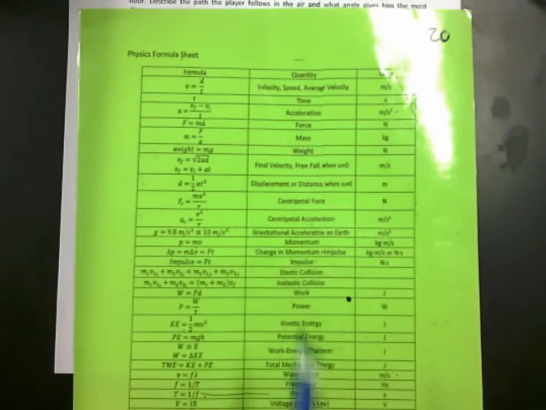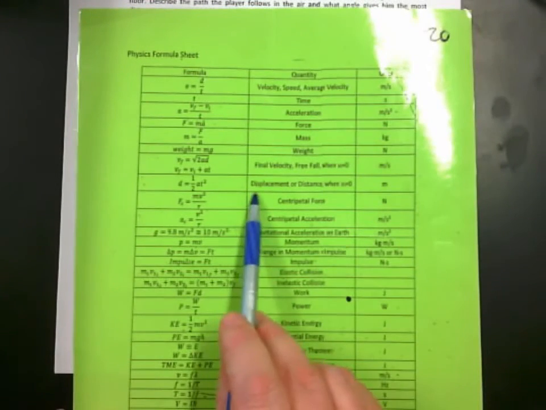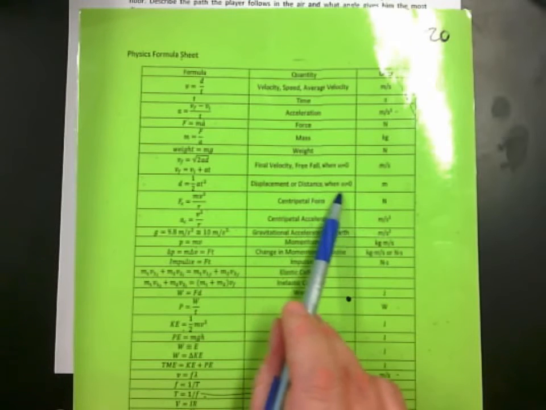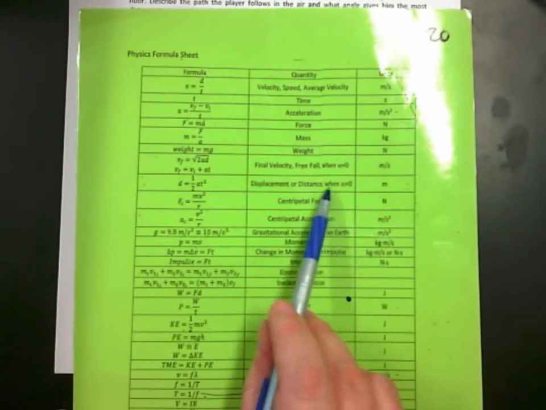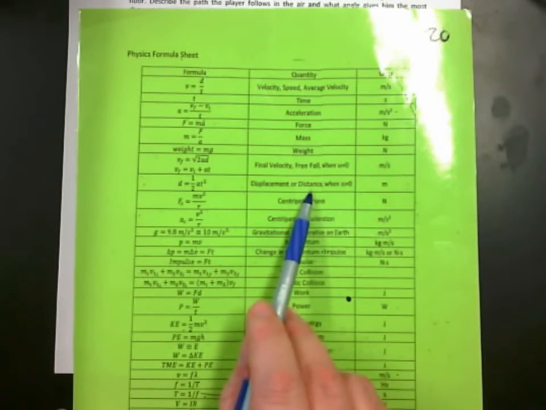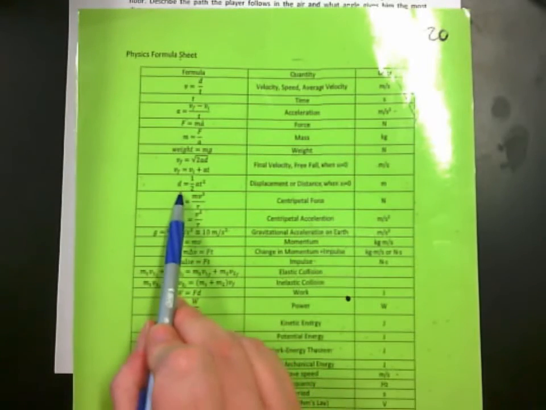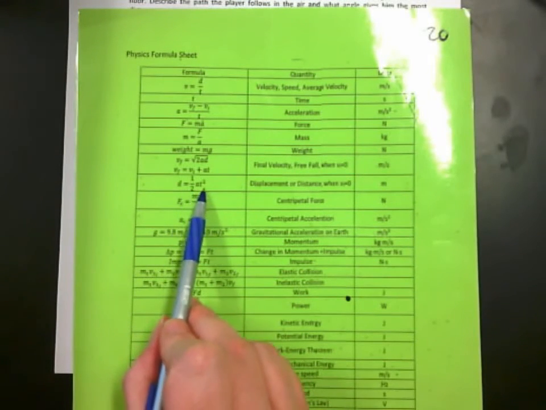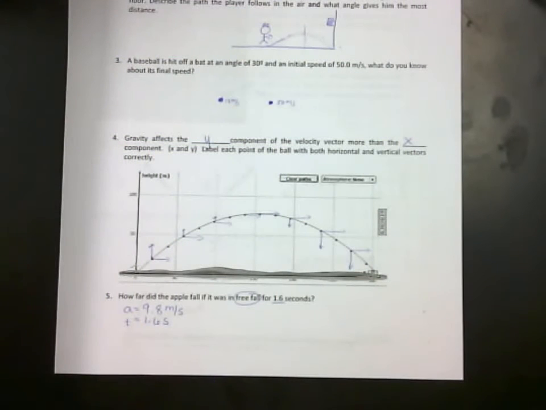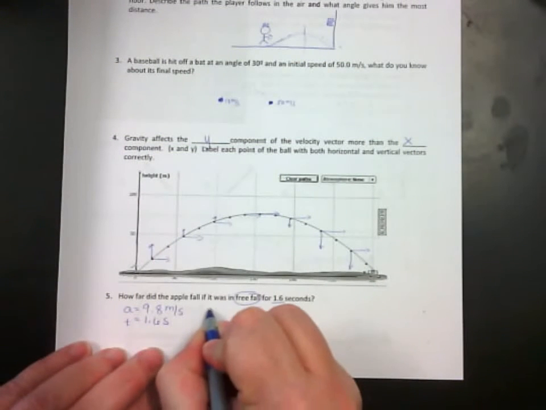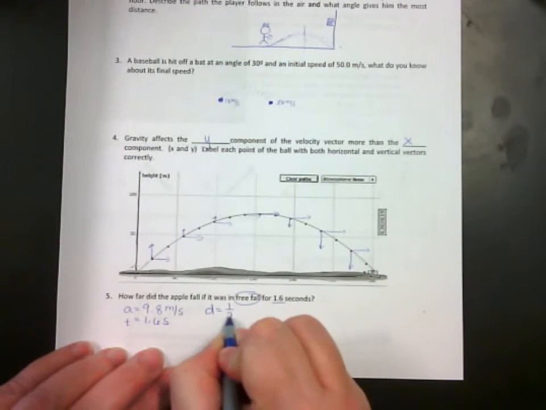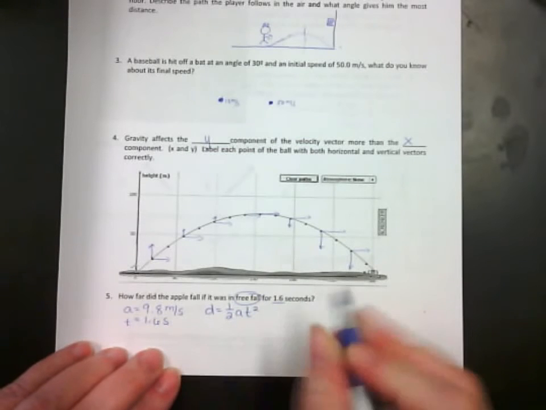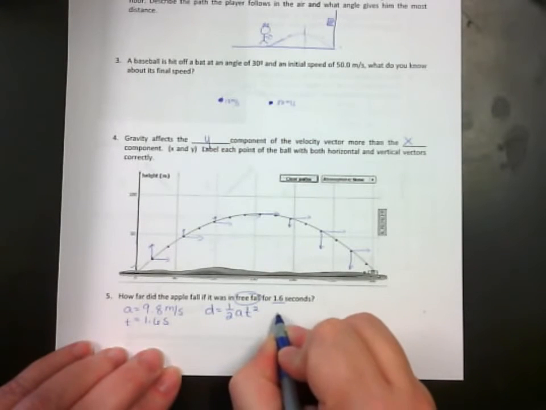And we know that because it says how far, we're looking for a distance. All right, so on your formula sheet you see distance or displacement when our initial velocity is 0. Remember, we're talking about free fall. Before it drops, the initial velocity is 0. So our formula here is d equals 1/2 at squared. So our second step is to write down the formula. And then we substitute. Our third step is substitution.